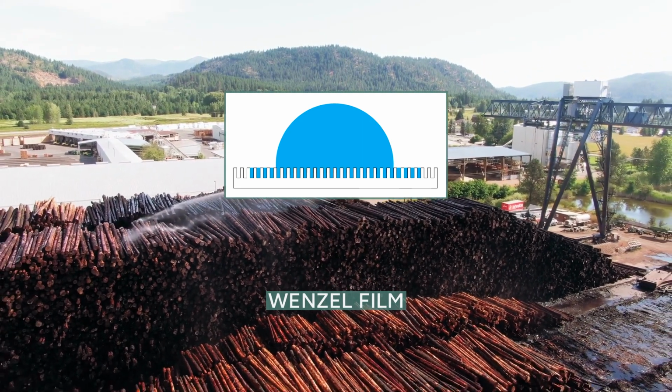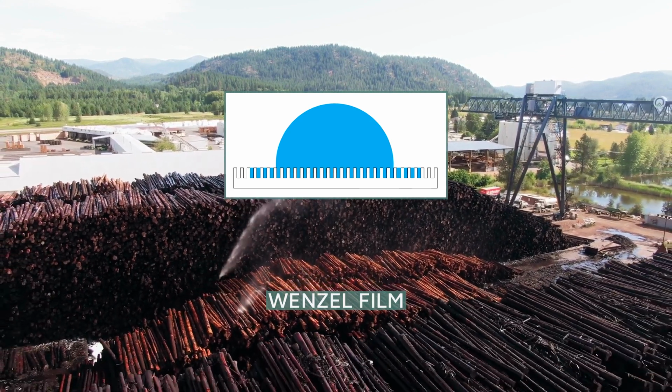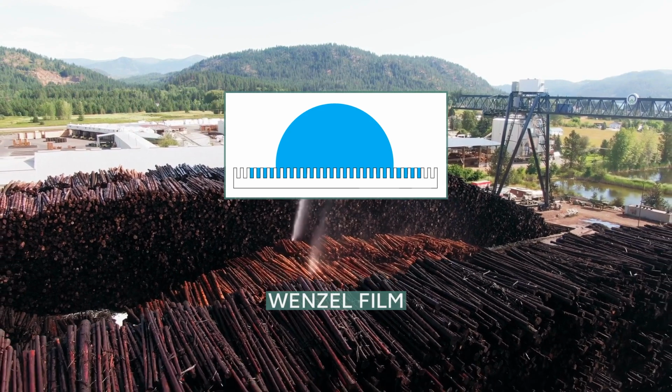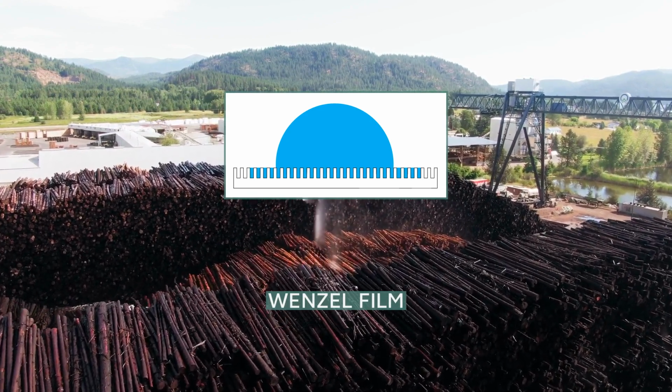By fine-tuning the surface roughness, it is possible to achieve a transition between both superhydrophobic and superhydrophilic regions. Generally, the rougher the surface, the more hydrophobic it is.